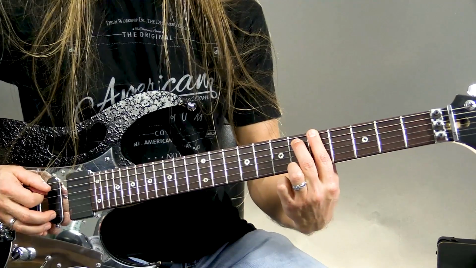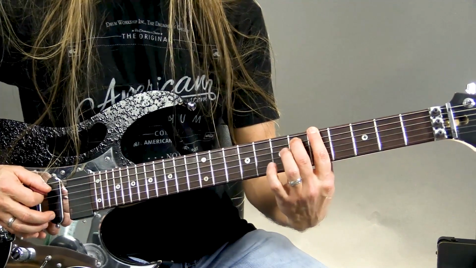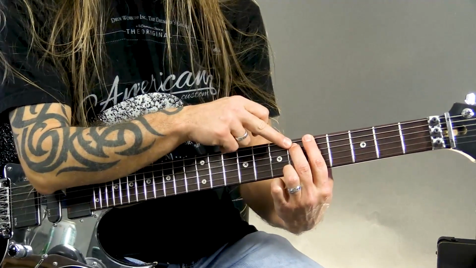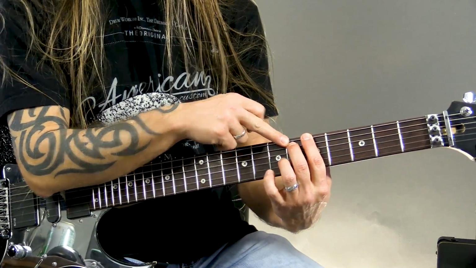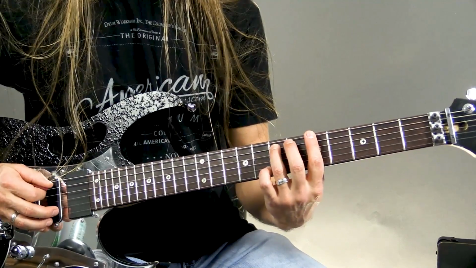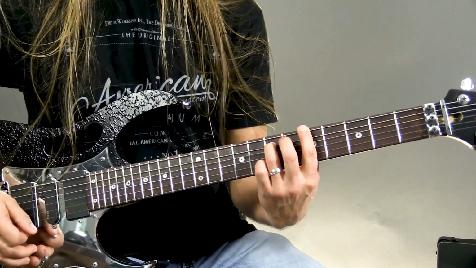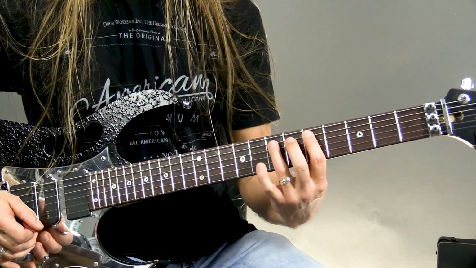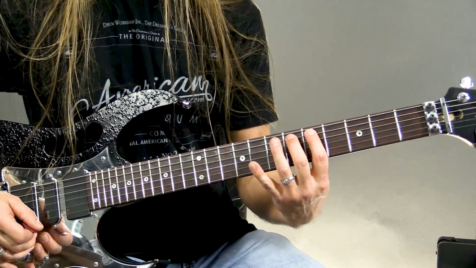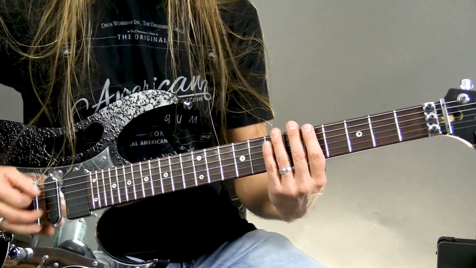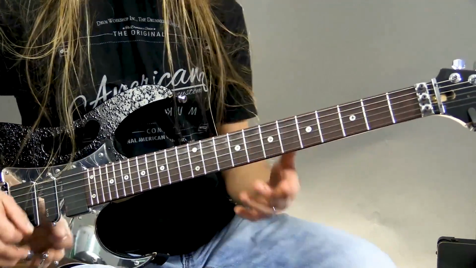Then we move to the next note here, which is D sharp or E flat, whatever you want to call it. We often refer to that as an augmented fourth, or we call it a diminished fifth. And the reason is because if we move to the next note, that note right there is called the perfect fifth. So we have a perfect fourth and a perfect fifth, and in between is the augmented fourth or the diminished fifth. Okay?